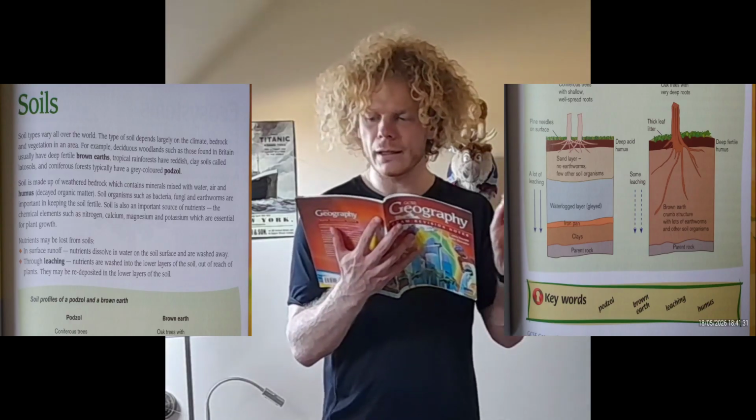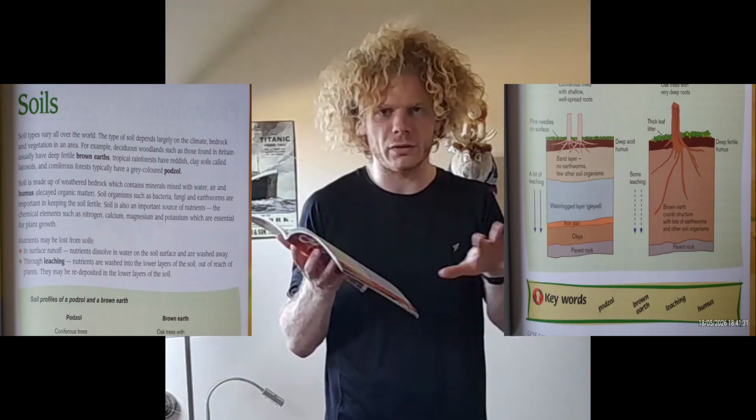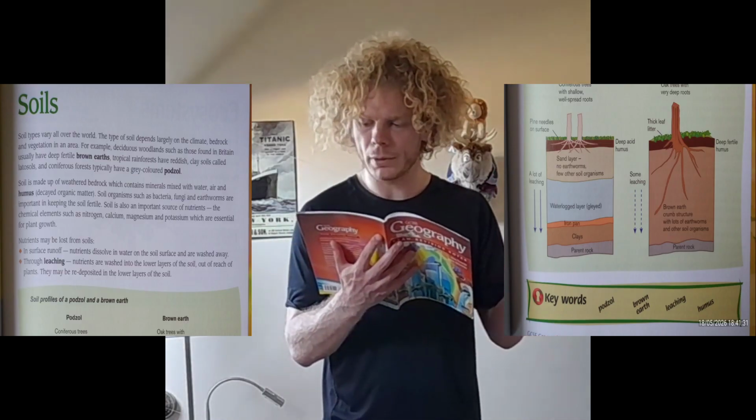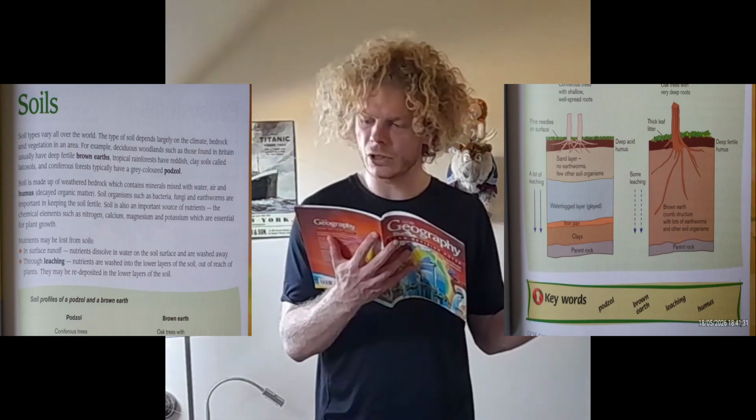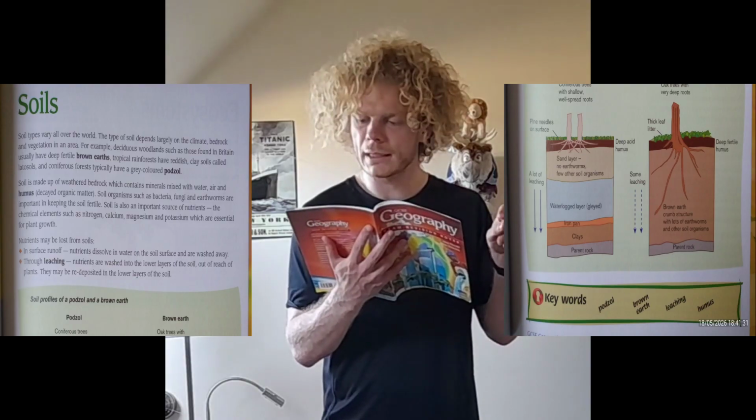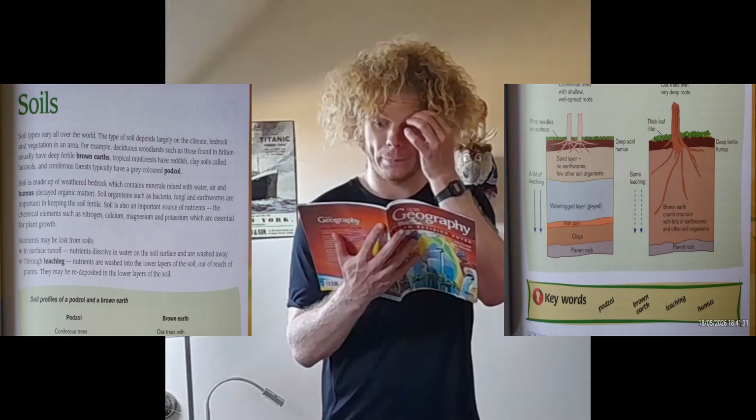Deciduous forests, these are trees with leaves. They have a brown earth. And tropical forests have reddish latosols, and coniferous forests, so trees with needles, have podzol, which is gray-colored.